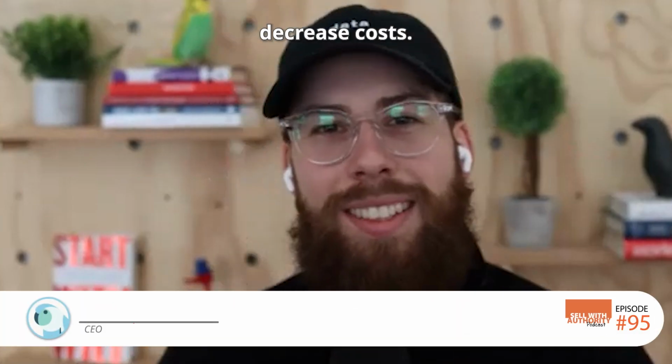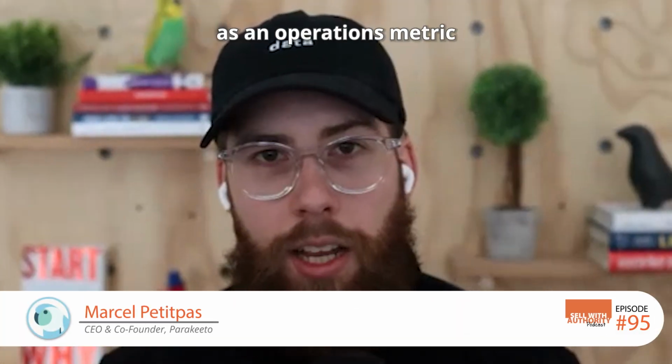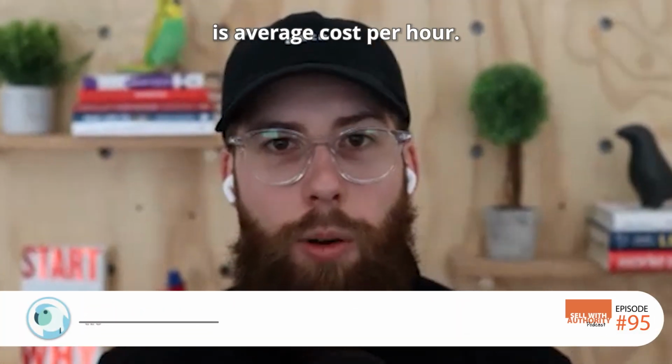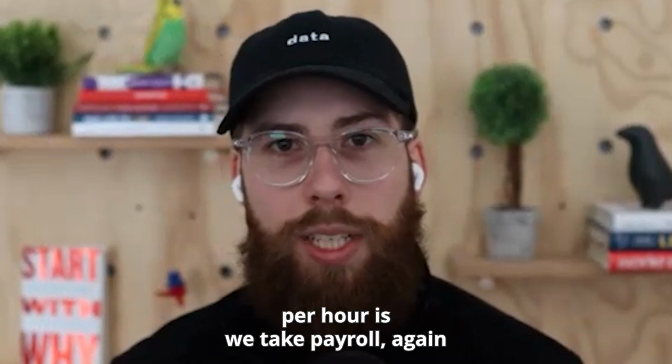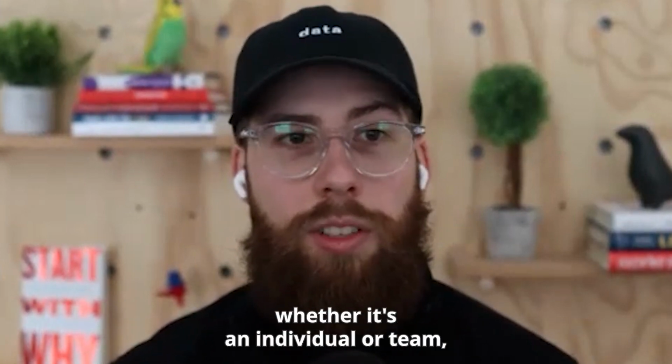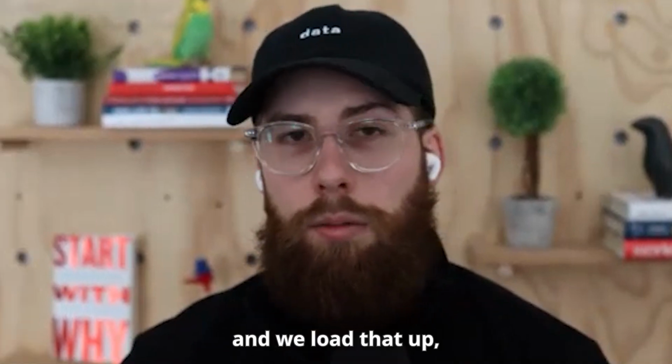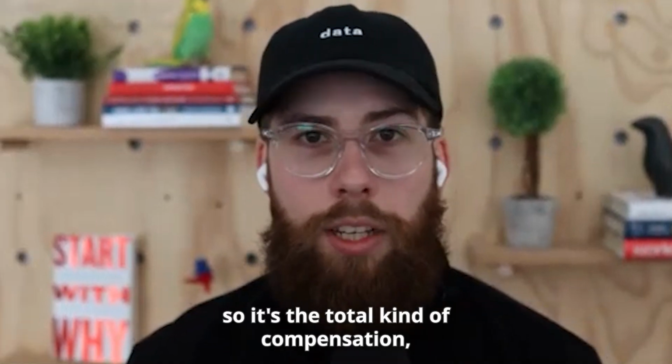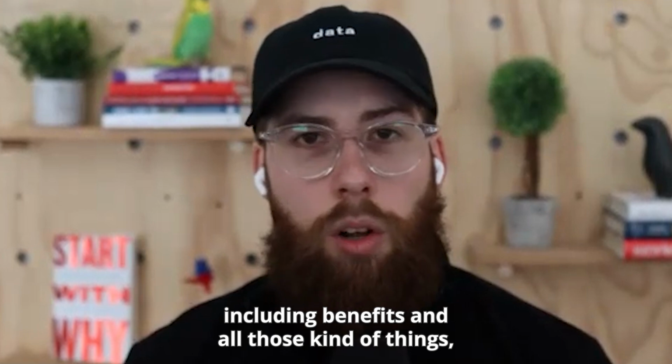So the first one is decrease cost. The proxy for that as an operations metric is average cost per hour. The way we calculate average cost per hour is we take payroll, again, for any time period or any slice of the business, whether it's an individual or a team, and we load that up. So it's the total compensation, including benefits and all those kind of things.